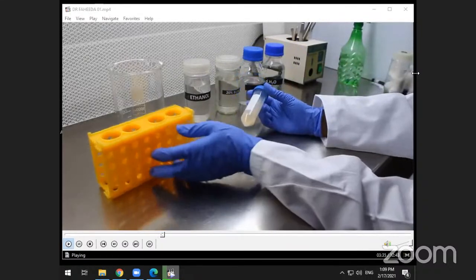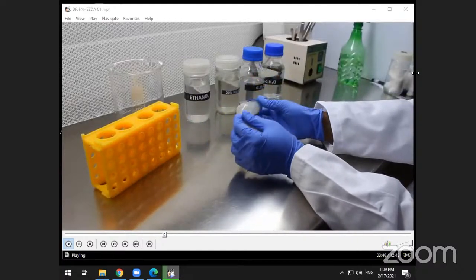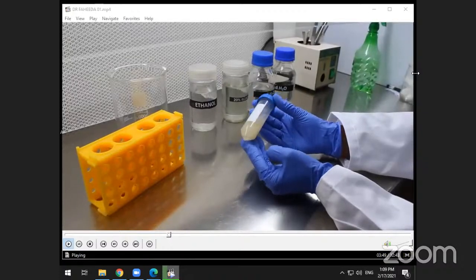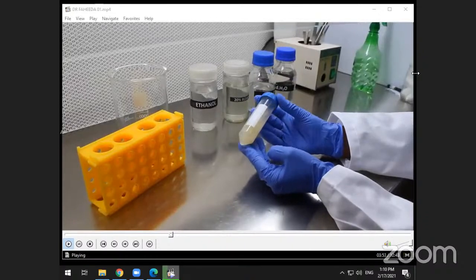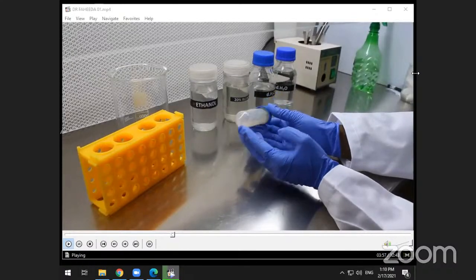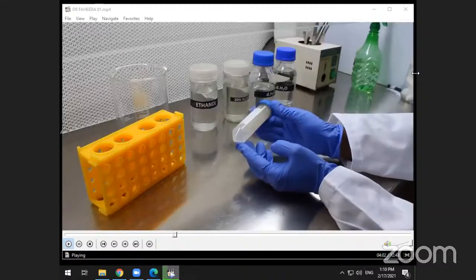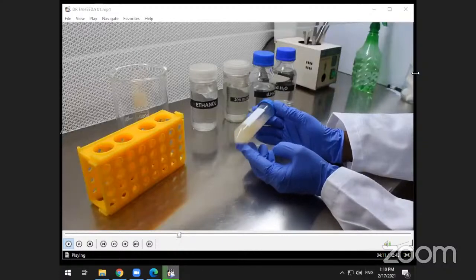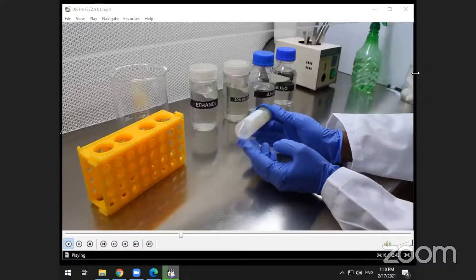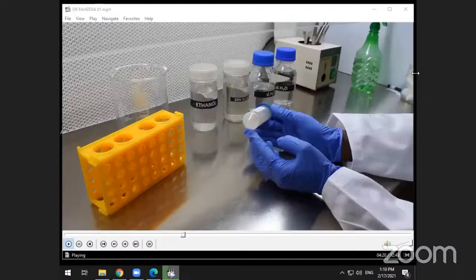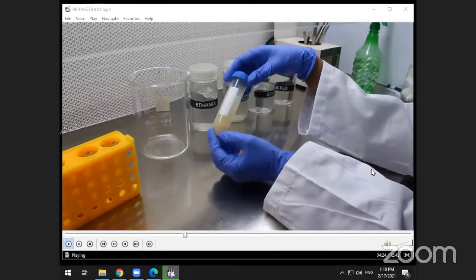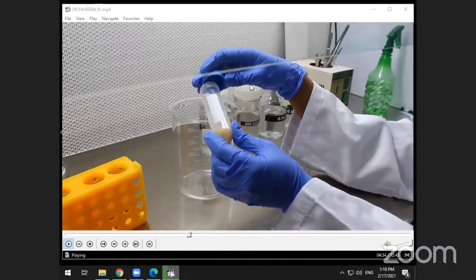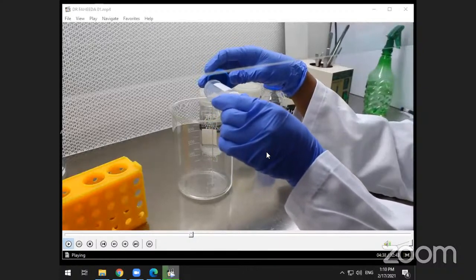Shake a little so that seeds get fully exposed to the ethanol. After 30 seconds, discard ethanol carefully in a discarder.